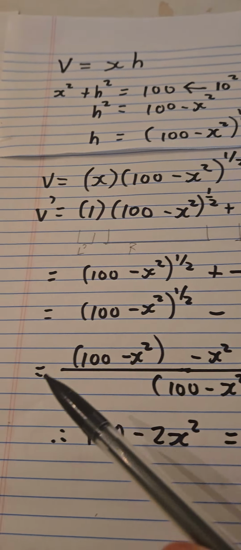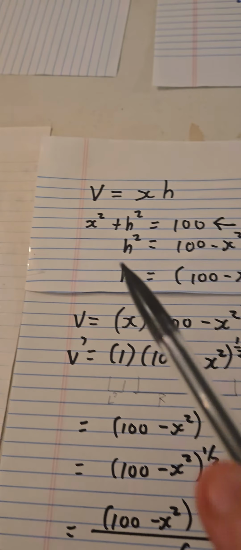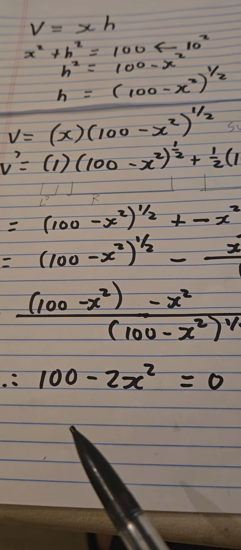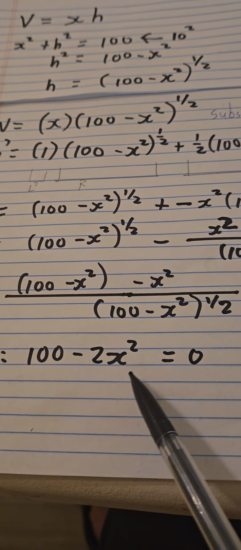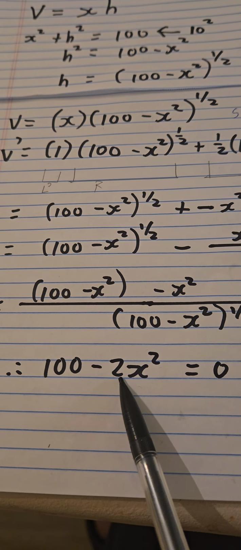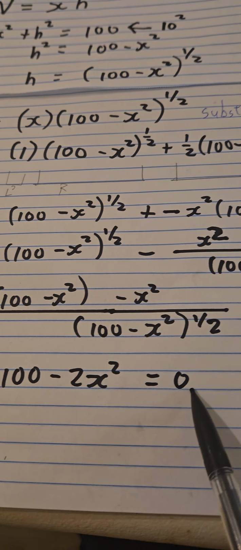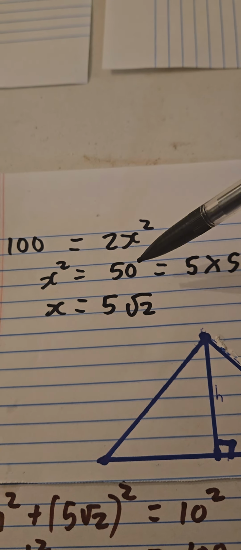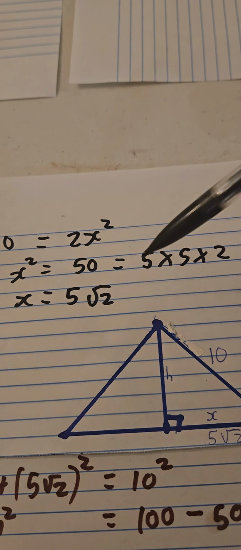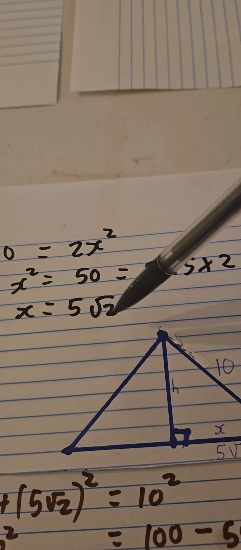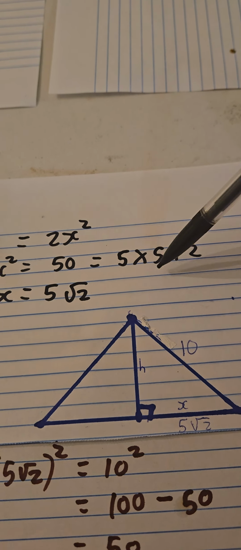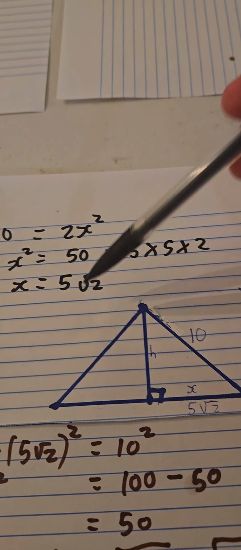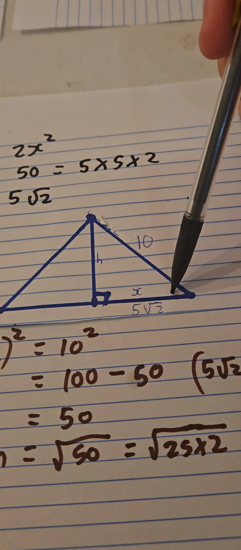And as it's a derivative that we are setting to 0 to solve for that area, we can multiply out that denominator. So we've got 100 minus 2x squared equals 0. And now we solve for x. Therefore, 100 equals 2x squared. Divide each side by 2. So x squared equals 50, and therefore x equals 5 root 2. I wrote that 50 as 25 times 2, so we can see the root of 25 is 5. The root of 2 is root 2. x is 5 root 2.